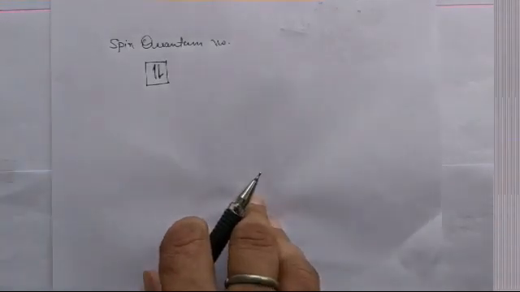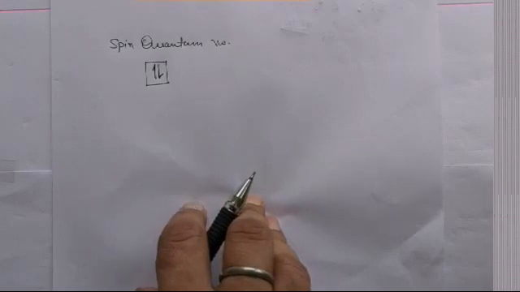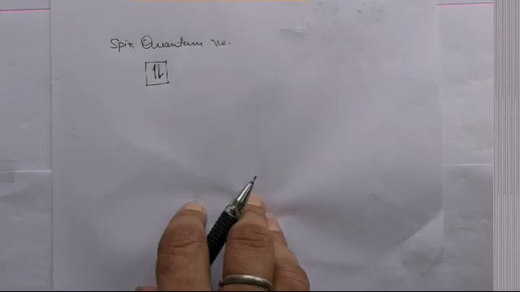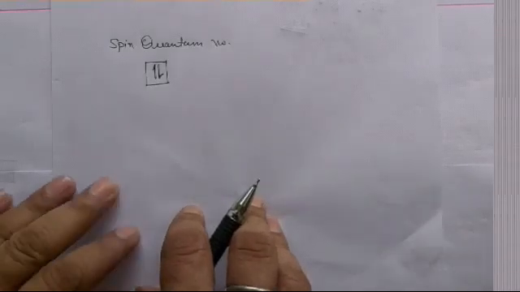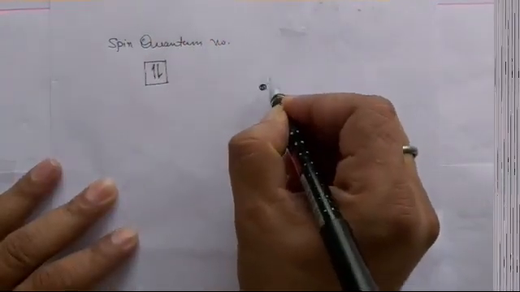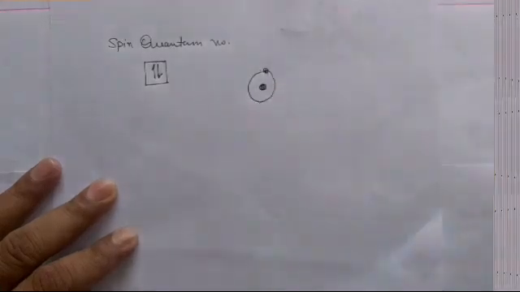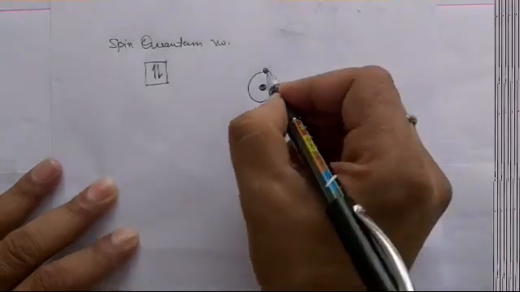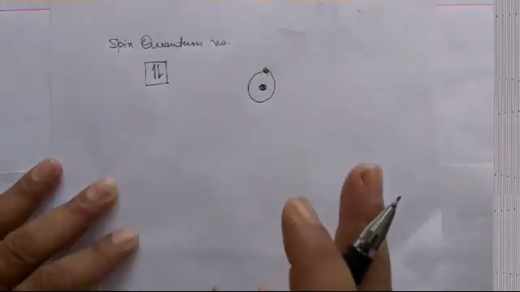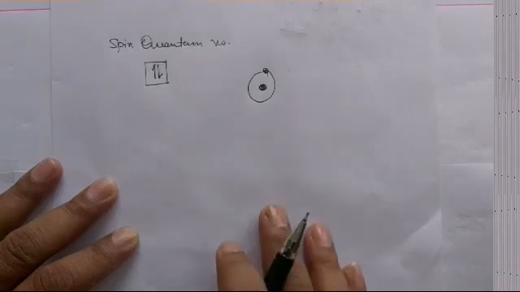So let's see what we know. Each electron in an atom behaves like a tiny magnet. Its magnetic moment originates from two types of motion. Its orbital motion, in which it is moving around the nucleus. This is orbital motion, nucleus, and electron is moving around it. This is one type of motion, and the other type of motion is when it spins on its own axis.